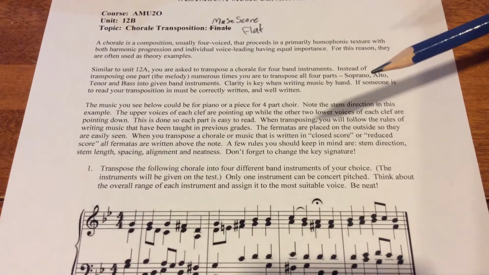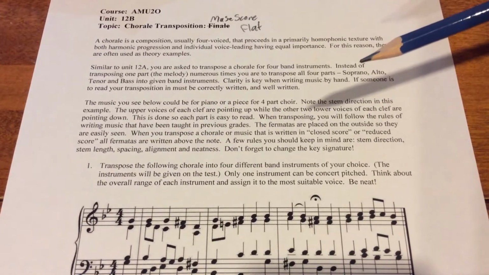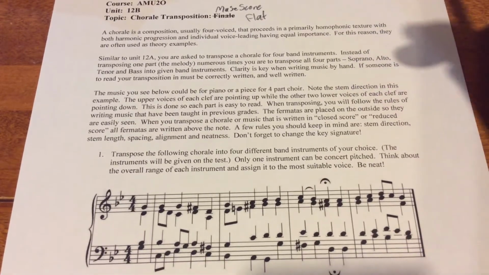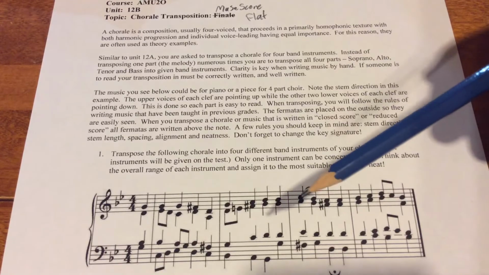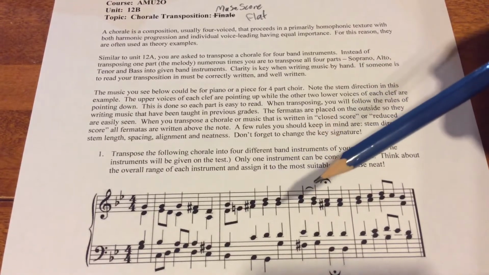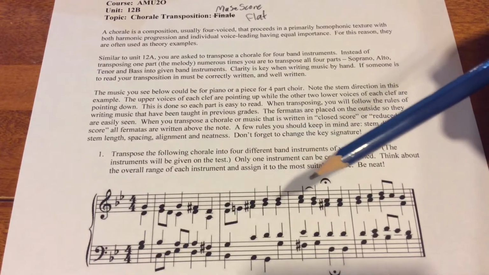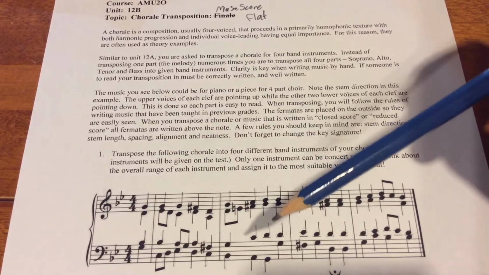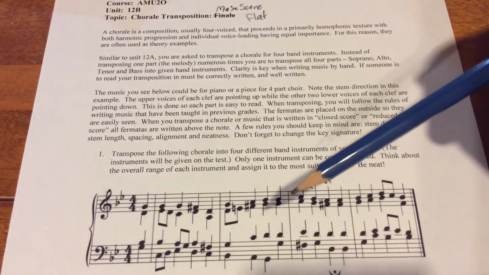Clarity is key when writing by hand, and if someone is to read your transposition, it must be correctly written and well written. So the music you see below could be written for the piano, or it could be for a choir. So you'll notice the stem direction, as we just learned in 12A: for the upper voice, soprano, stems are going up. Alto voice, which is directly below, stems go down. And the reason for that, again, is it just clears up what we're looking at so we can see what's taking place.